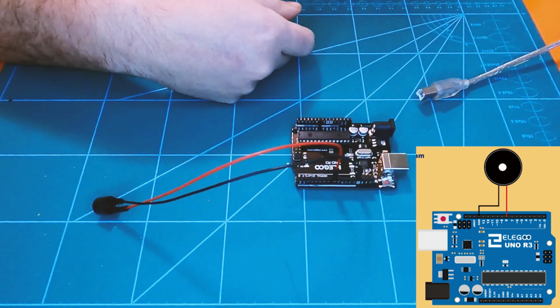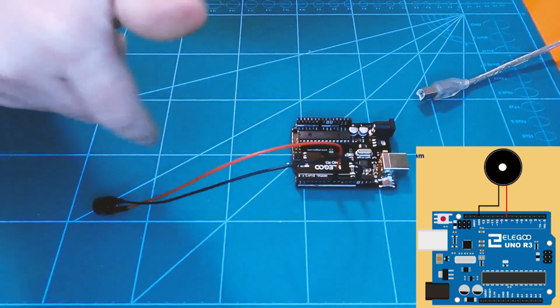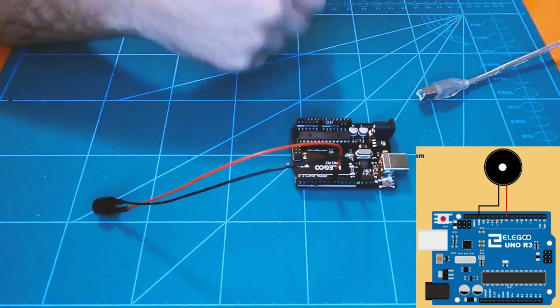And that is it for the wiring of this project. Now we're going to flip over the screen to the coding so that we can get this annoying buzzer going. All right, let's flip screens.